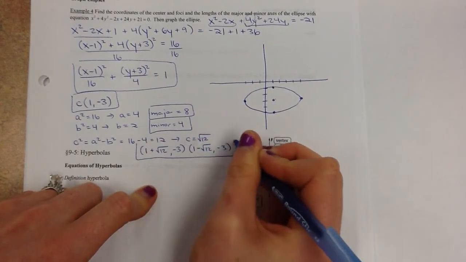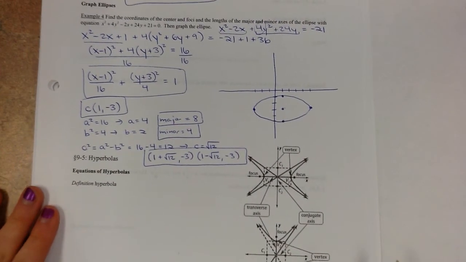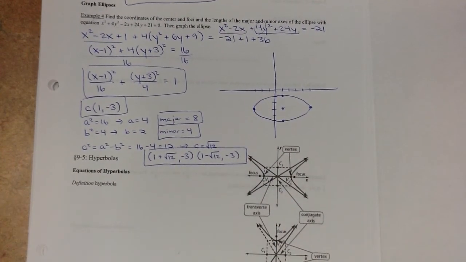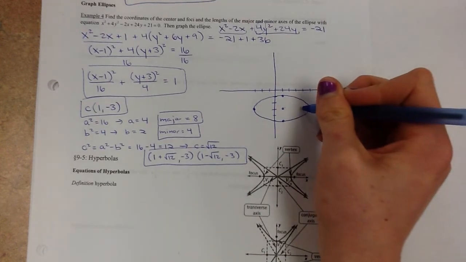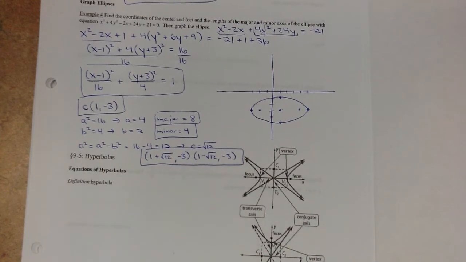Like I said before, we're not going to do a ton of work with either focus because I think that the vertices and the co-vertices are more important, but this is the crazy way that you would find those. So they'd be somewhere like here and here. We're not even really going to focus on graphing them either because this is an ugly decimal.